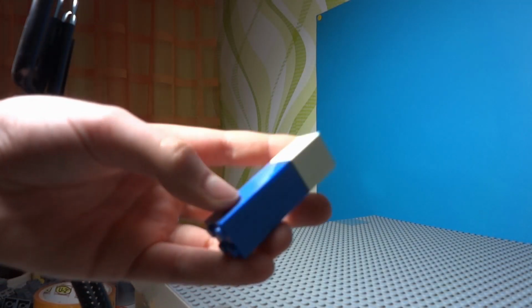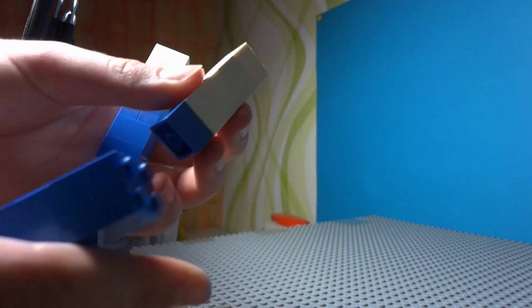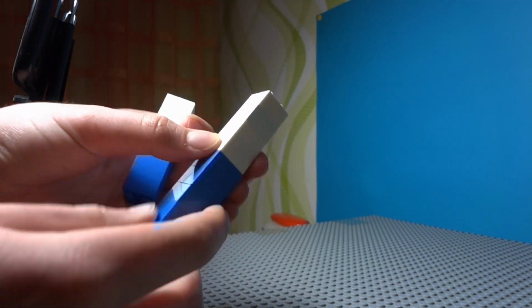So first, you gotta build like a wall to hold your green screen or blue screen. So for that, I just used some 2x2 bricks.